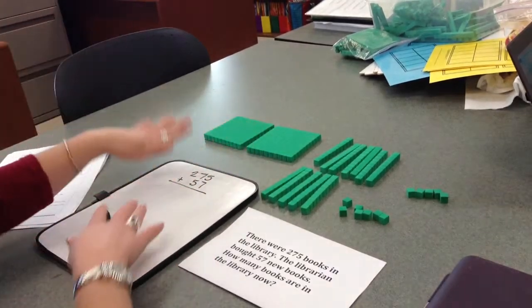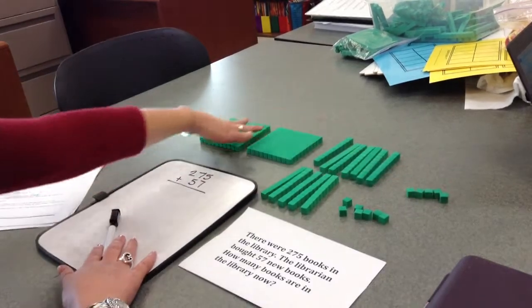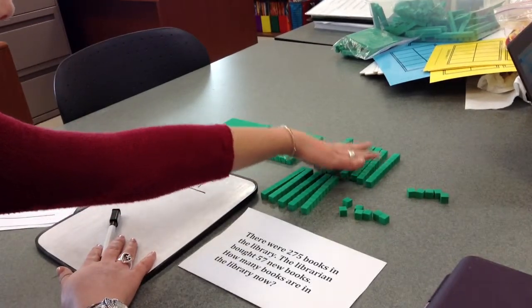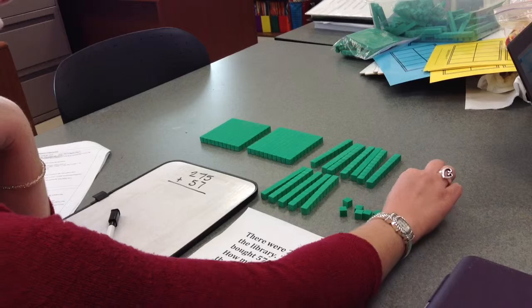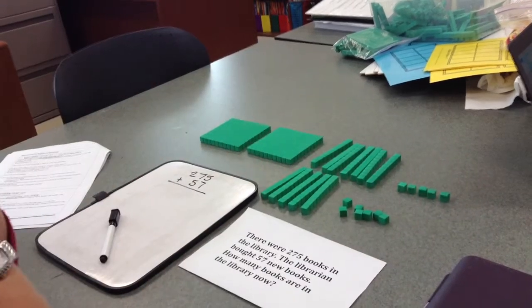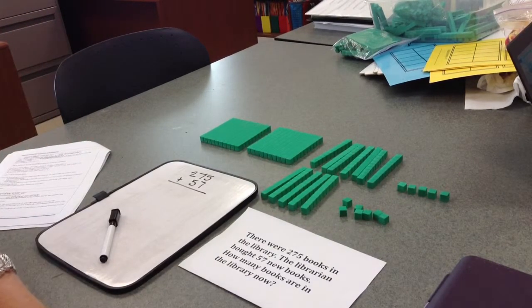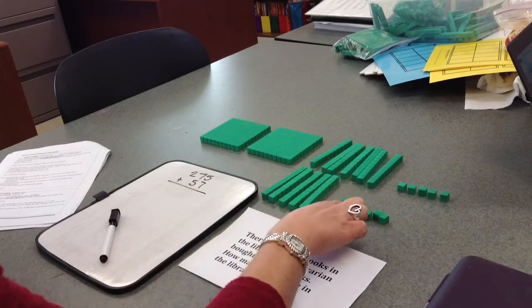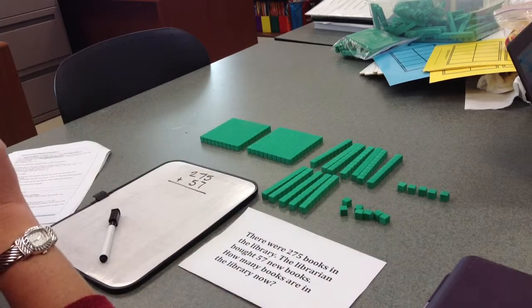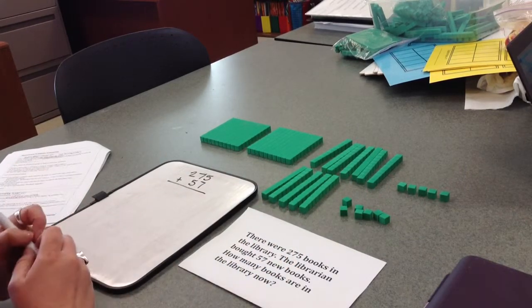So for our problem, we have 275, so we need 2 flats, 7 longs, 1, 2, 3, 4, 5, 6, 7, and 5 units, 1, 2, 3, 4, 5. So we have 275. And then the number that we are adding to 275 is 57. So we need 5 longs, and 7 units. So we have 57. So to start our problem, we are going to start in the ones place.